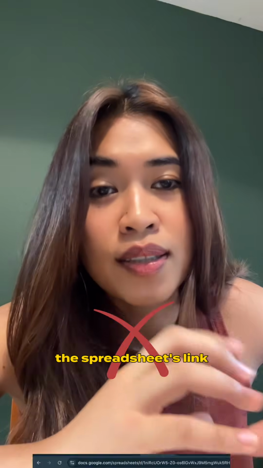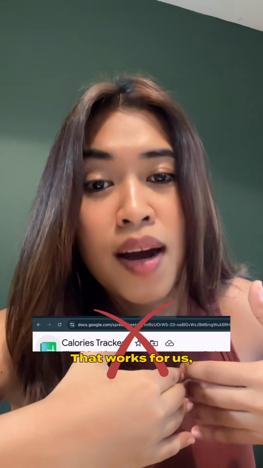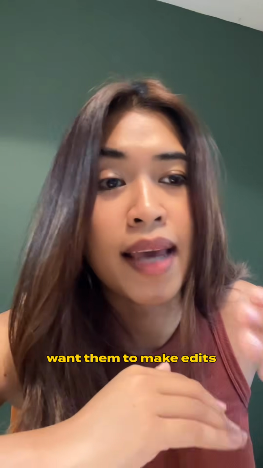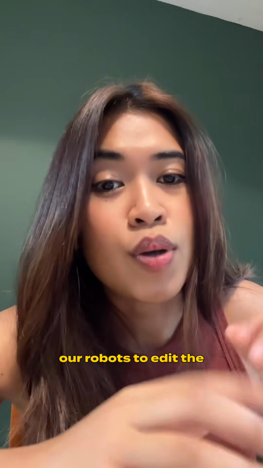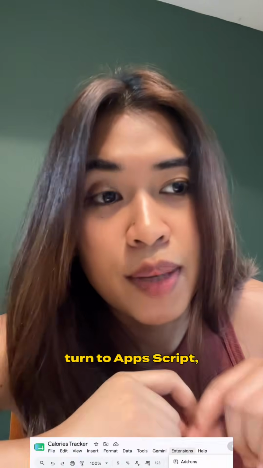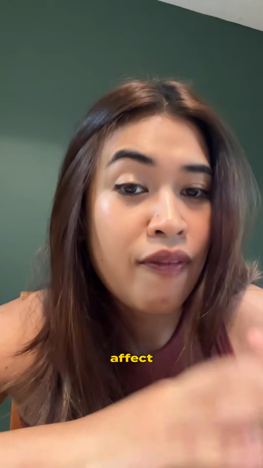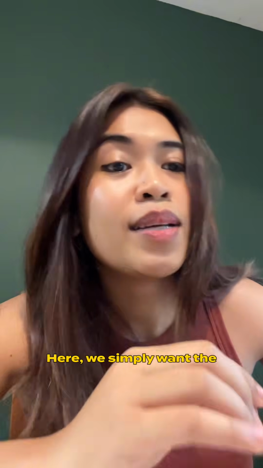But I'm not talking about the spreadsheet's link. That works for us humans who want to share our spreadsheet with another human and let them make edits. For robots, if we want our robots to edit the spreadsheet, we will turn to AppScript, which we can access through the extensions. With AppScript, we can write code that will affect our spreadsheet. Here, we simply want the spreadsheet to accept edits from our custom GPT.